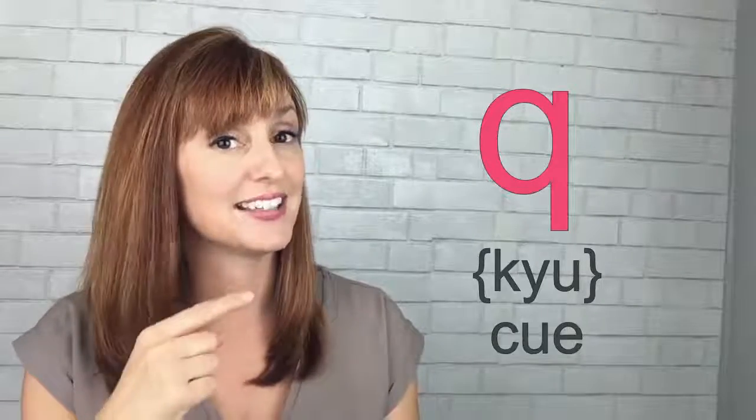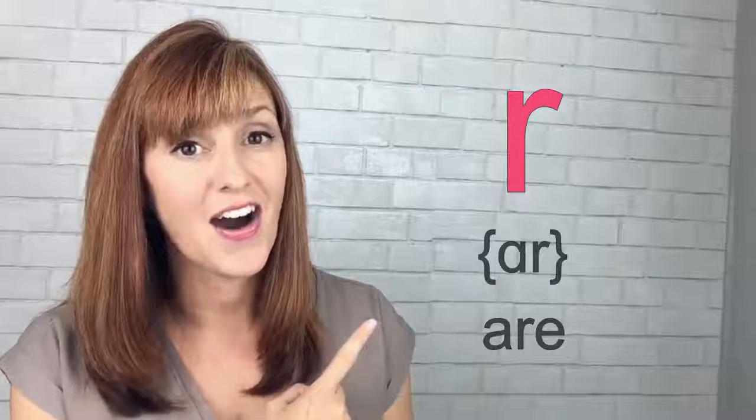Q. Our vowel sound in this letter name is the U. You want to make sure that your lips are rounding out for this sound. So we're going from the K consonant where the back of the tongue rises up to the palate and then the lips are moving forward. Q. Then we have R.